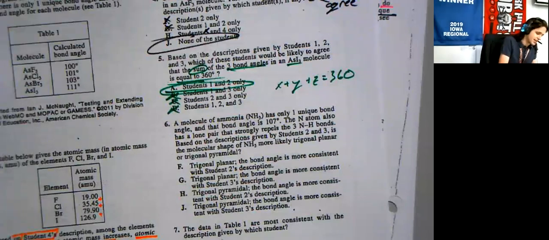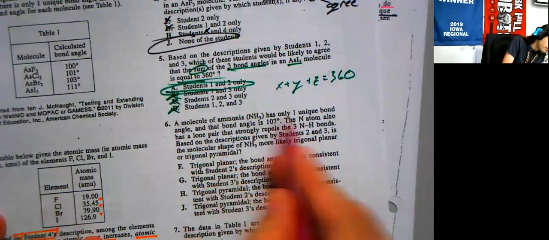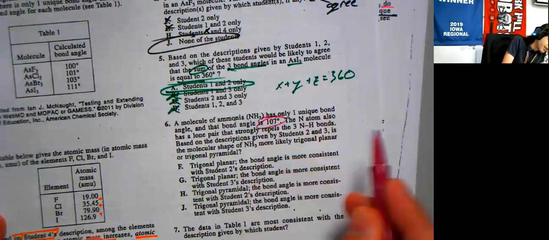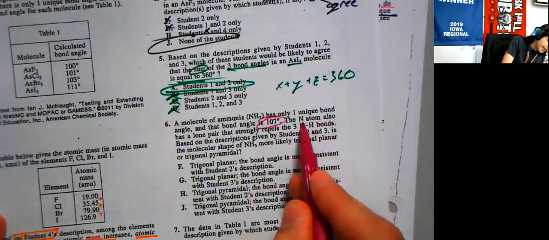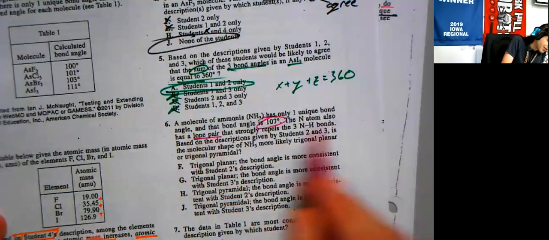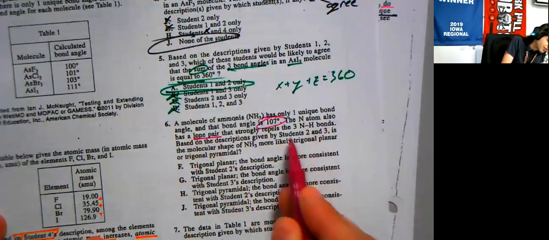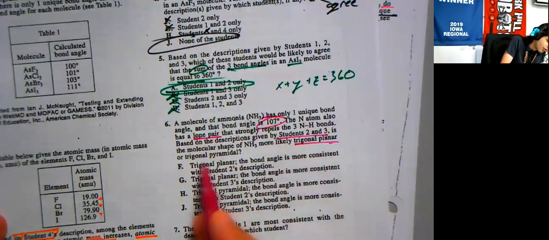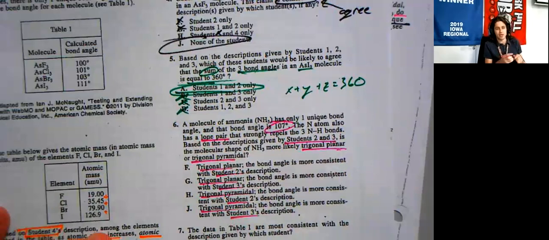Sorry. Number 6, a molecule of ammonia has only one unique bond angle. Bond angle is 107. The N atom also has a lone pair that strongly repels the 3 NH bonds. Based on descriptions by students 2 and 3, is the molecular shape more likely trigonal planar or trigonal pyramidal? Don't spend a lot of time reading those answer options. They are the same thing over and over.